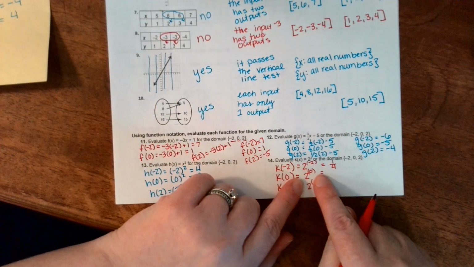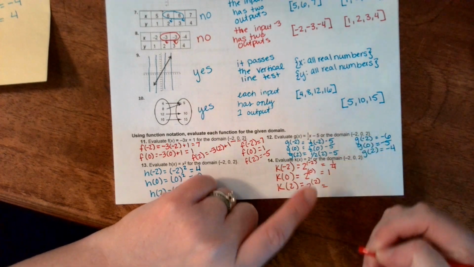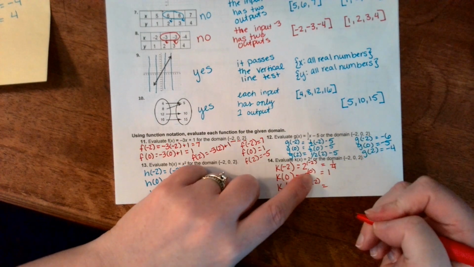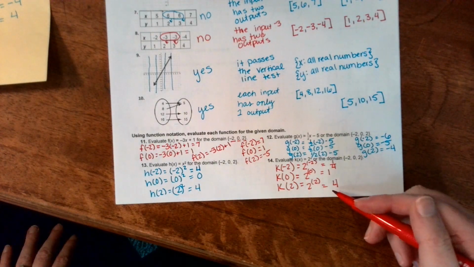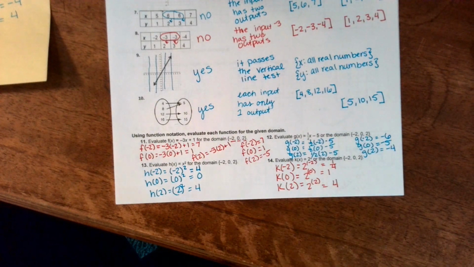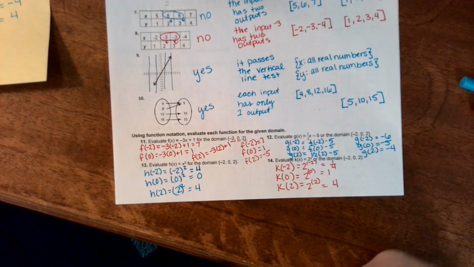Okay, 2 to the 0. Anything to the 0th power is 1, and then 2 to the 2nd is 4. So we have 1/4, 1, and 4. Okay. And that is your entire guided practice.